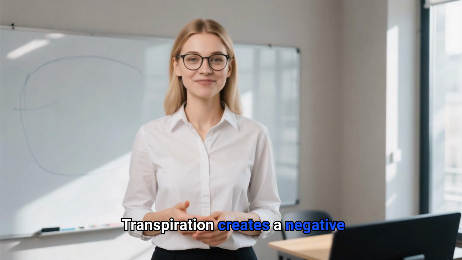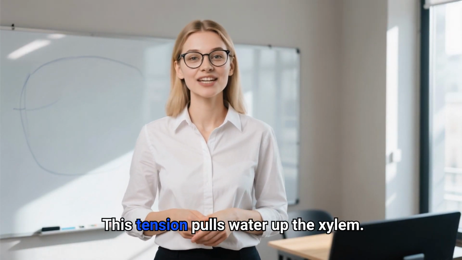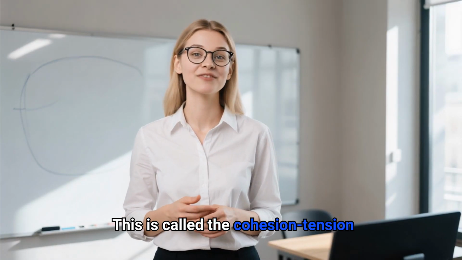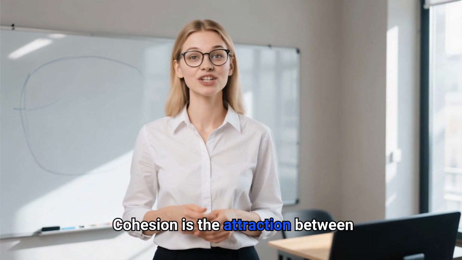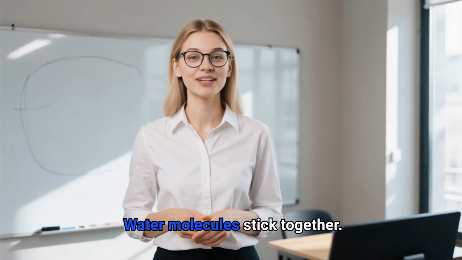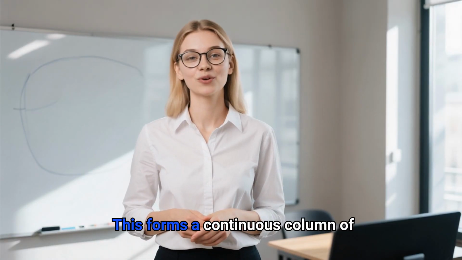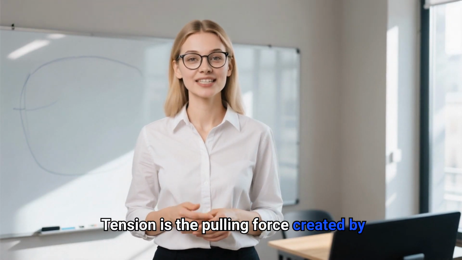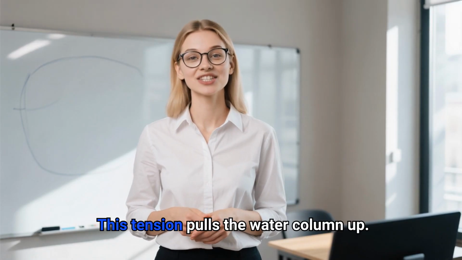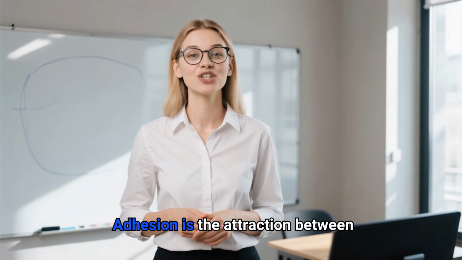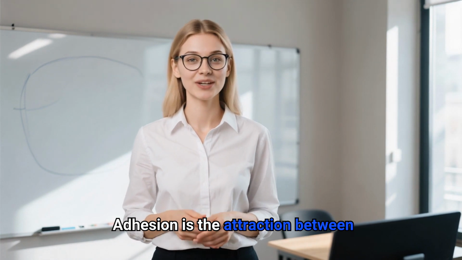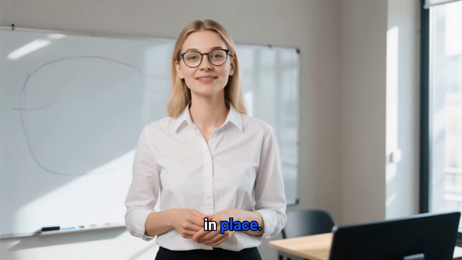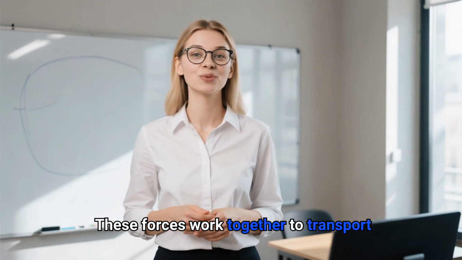Transpiration creates a negative pressure or tension. This tension pulls water up the xylem. This is called the cohesion tension theory. Cohesion is the attraction between water molecules. Water molecules stick together. This forms a continuous column of water. Tension is the pulling force created by transpiration. This tension pulls the water column up. Adhesion is the attraction between water molecules and the xylem walls. Adhesion helps keep the water column in place. These forces work together to transport water.